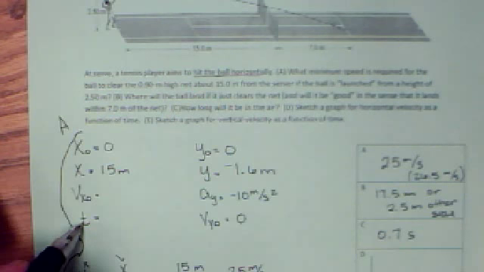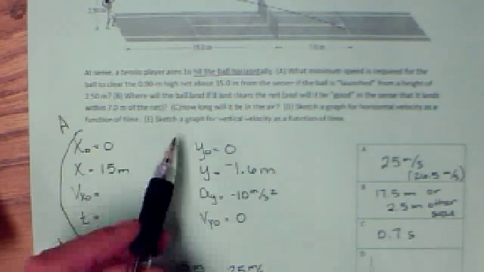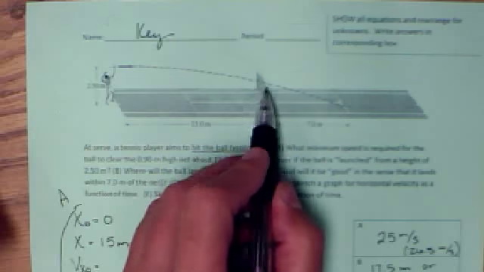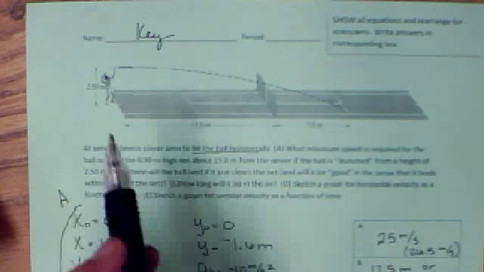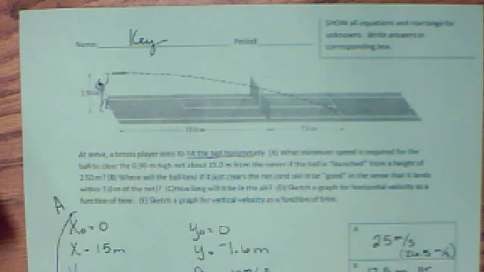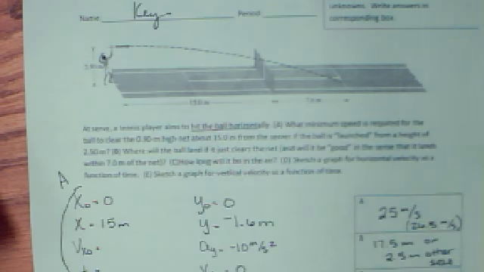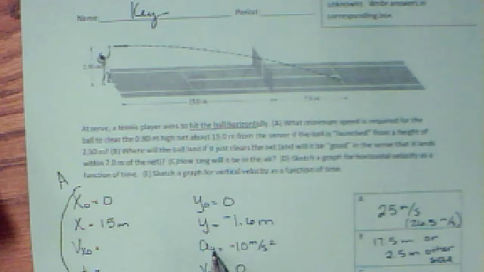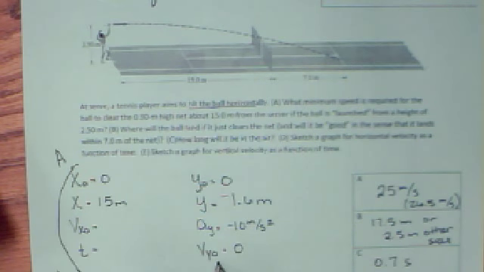I don't know how much time it takes it to get to the net. Y0 is 0, and it drops down from 2.5 meters above the ground to only 0.9 meters above the ground. So it drops down 1.6 meters. 2.5 minus 0.9 is 1.6. And because it didn't go up 1.6, it went down 1.6, then this negative goes into play. The vertical acceleration is negative 10 meters per second squared. And again, if it's hit horizontally, Vy0, the initial vertical velocity, is 0.